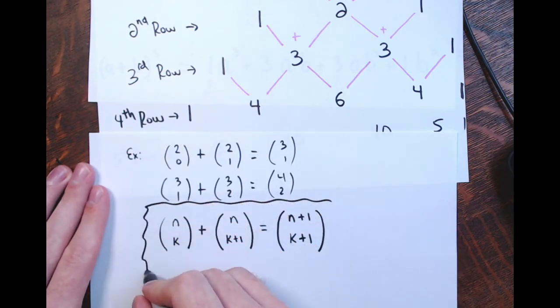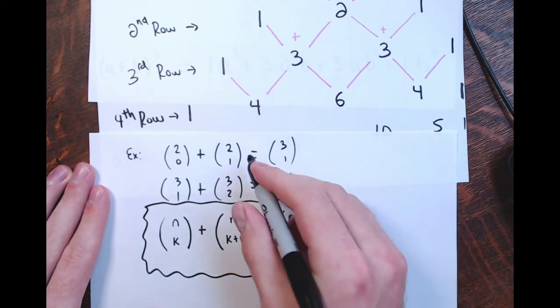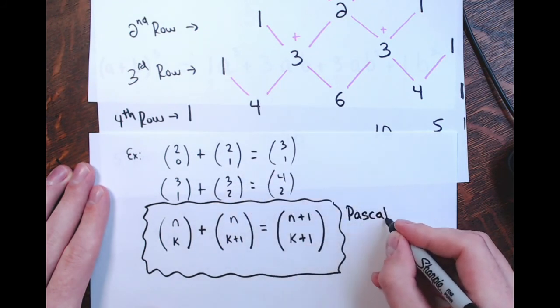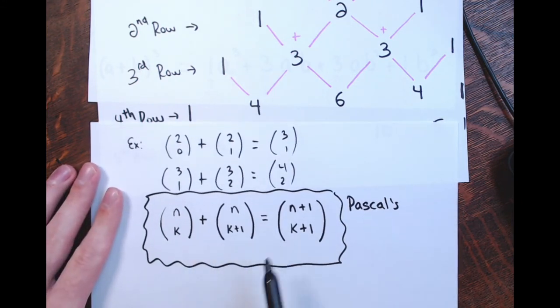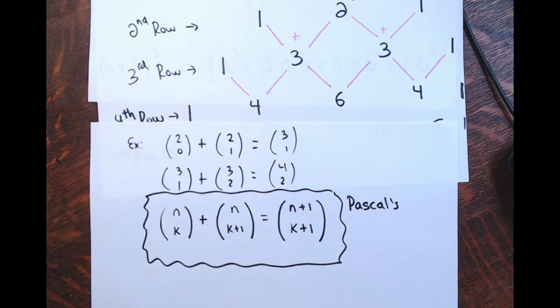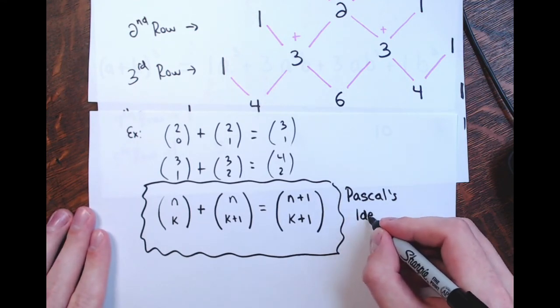And this is called Pascal's identity. Now, I haven't proven it. I've just shown you a couple examples. This is not a proof. But you could very easily show algebraically, just do the formulas for these and show that when you add them up, you get the same as the formula for this. It'd be very easy to show algebraically.